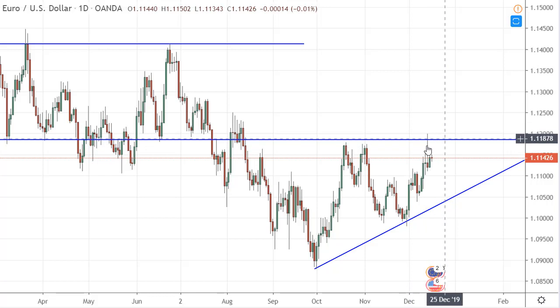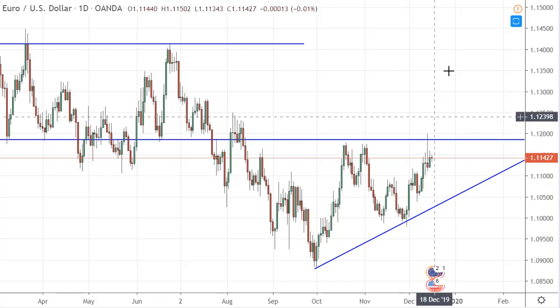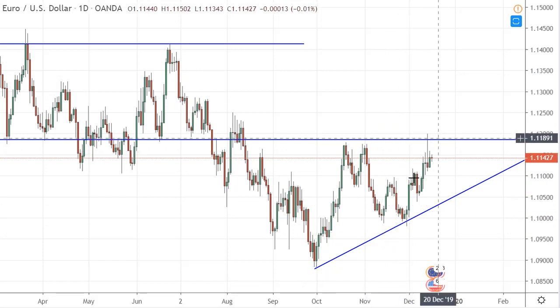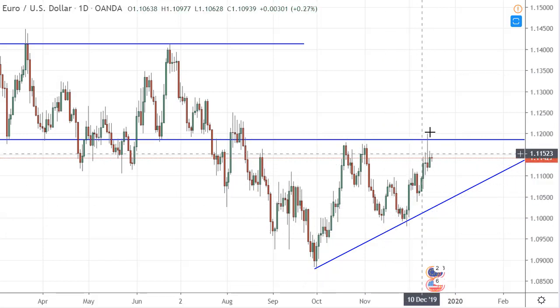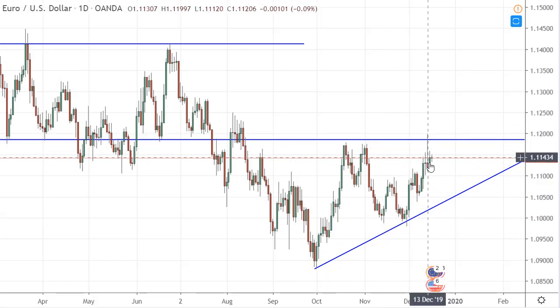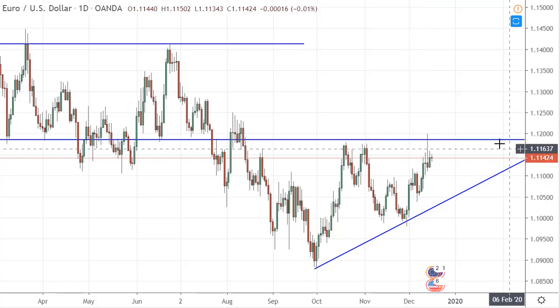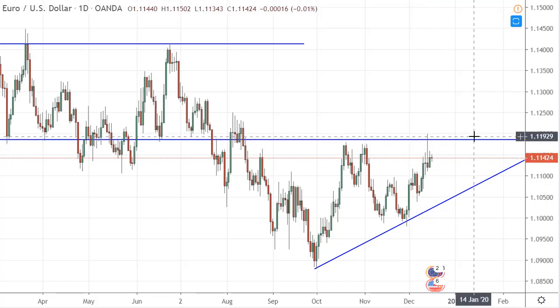So I hope people who were enthusiastic and started taking long positions, which is a very bad idea when I look at this chart, but nevertheless, manage your risk. This is quite a stop loss hunting pin bar, I'm afraid, but let's see what happens from here on out.